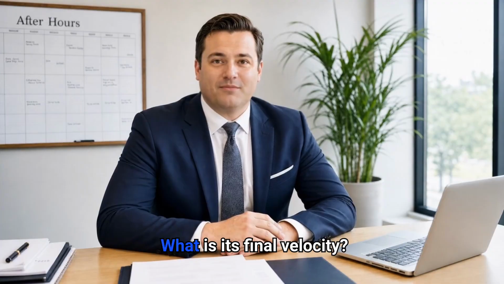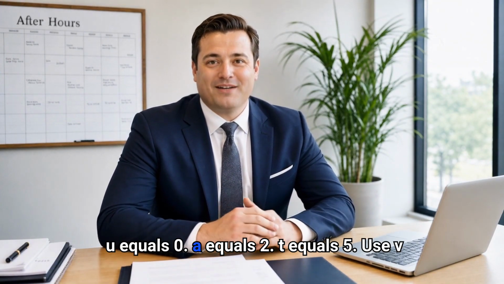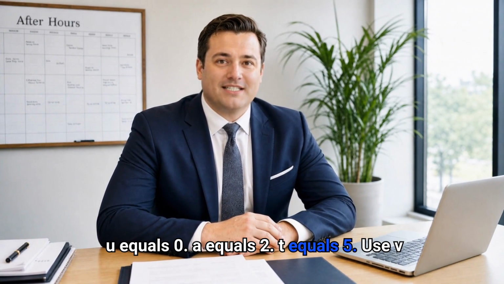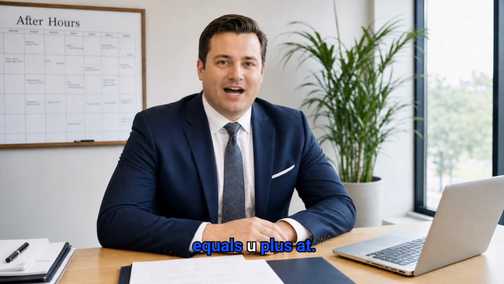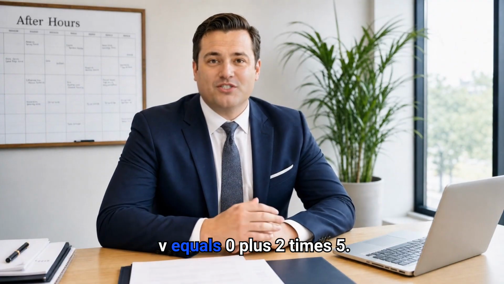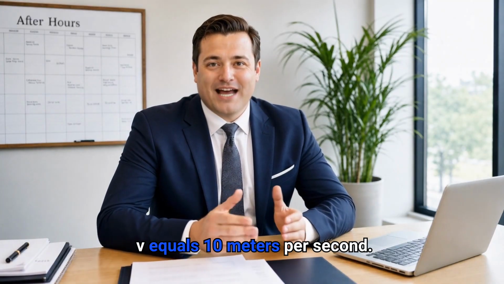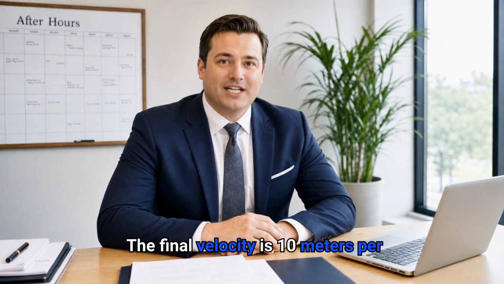5 seconds. What is its final velocity? u equals 0, a equals 2, t equals 5. Use v equals u plus at. v equals 0 plus 2 times 5. v equals 10 meters per second. The final velocity is 10 meters per second.